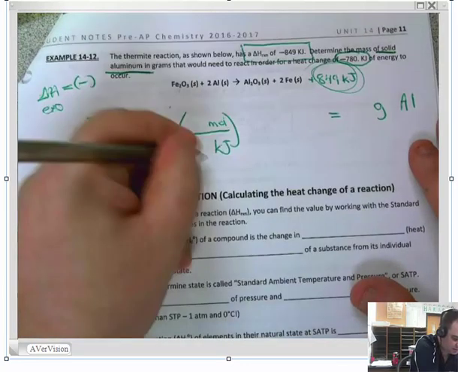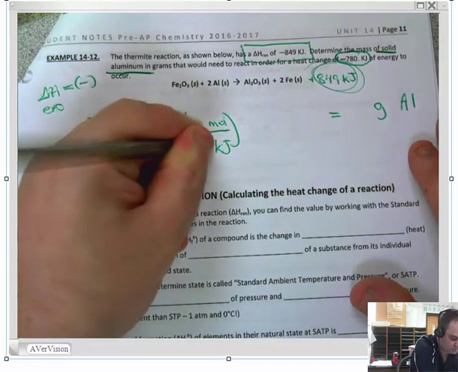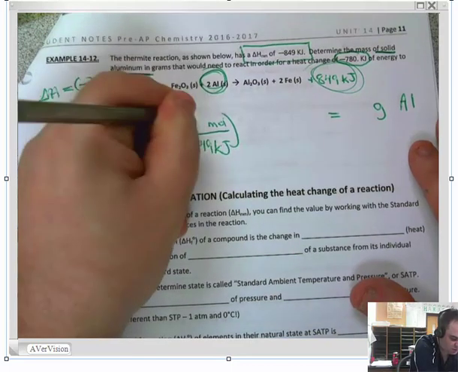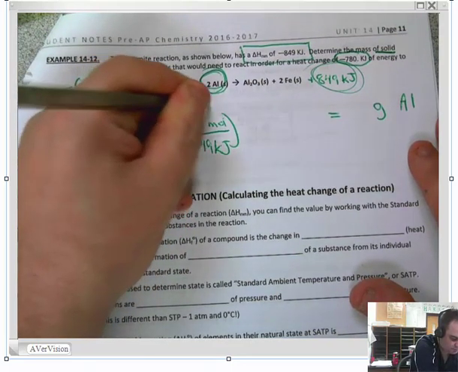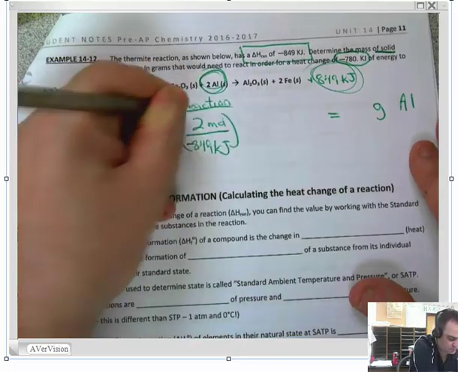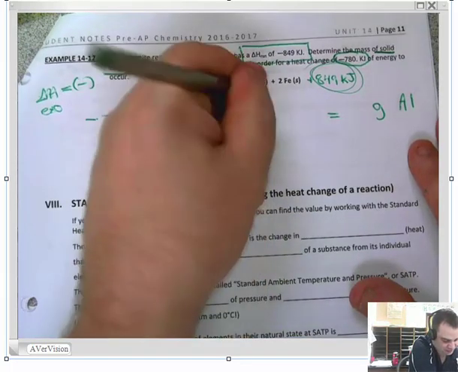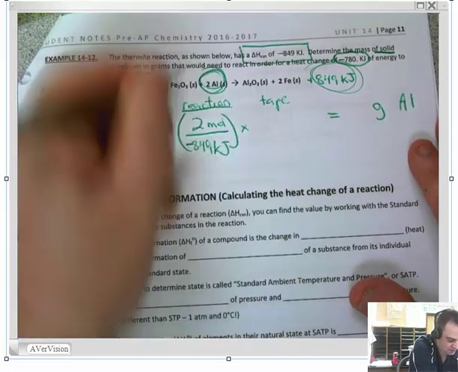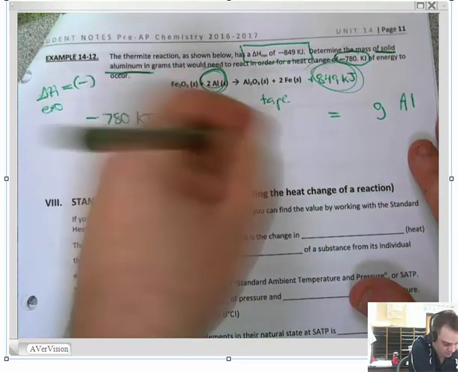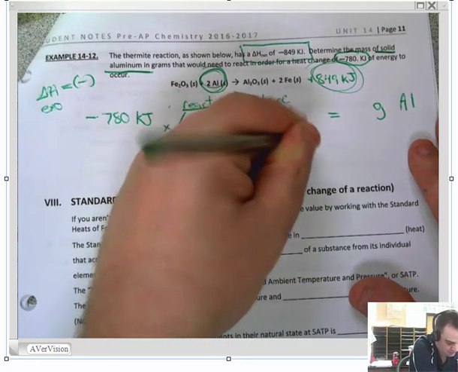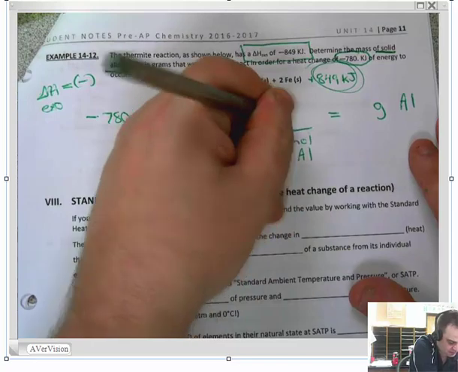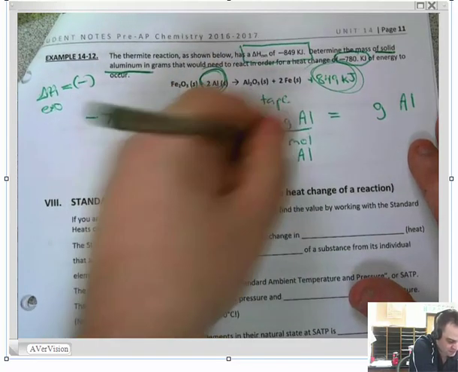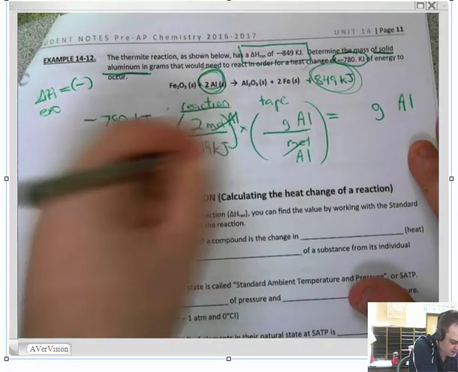Wham, wham, wham, wham. Negative 849. Wham, wham, wham, wham. 2. Remember, that's the reaction. Then we have to do the tape, because we're going to grams. Moles on the top. Moles of aluminum, of course. Moles of aluminum on the bottom. What are we going to convert to? Grams of aluminum. Swish, swish, swish, swish.